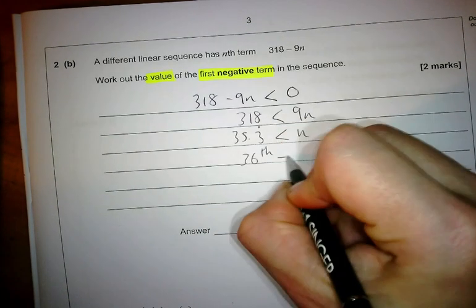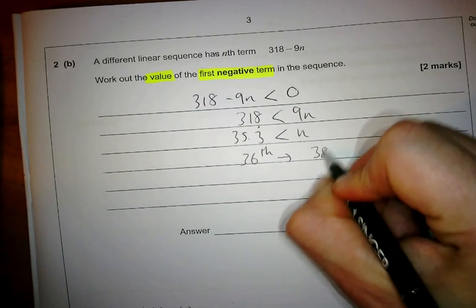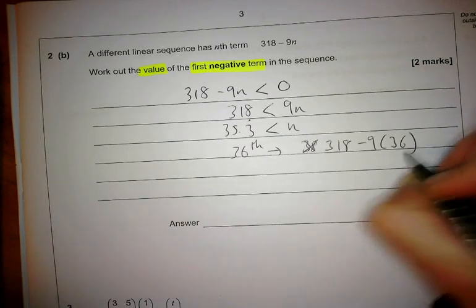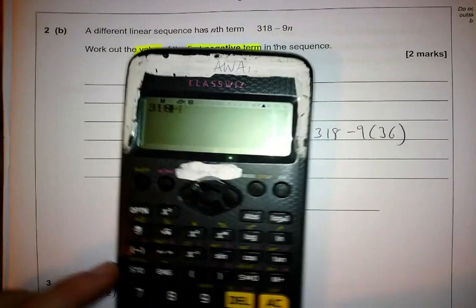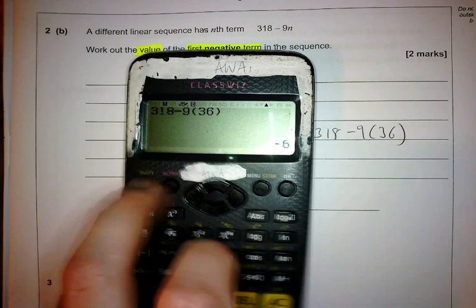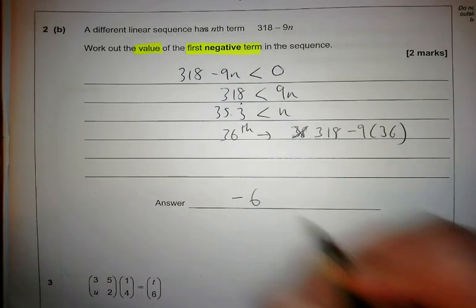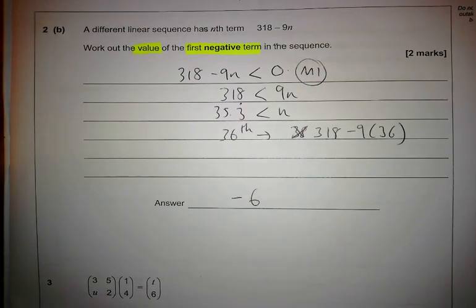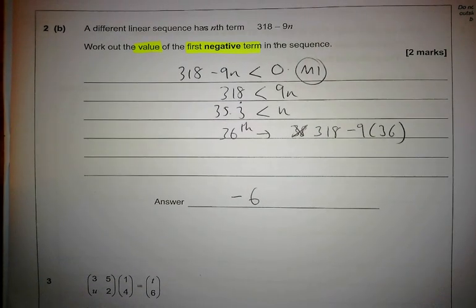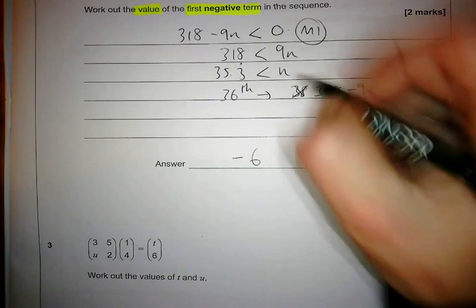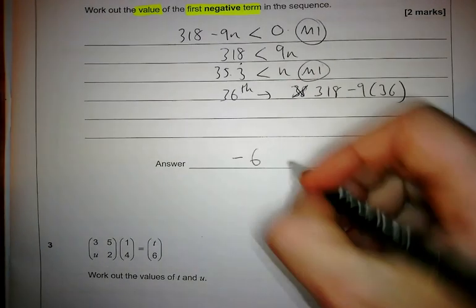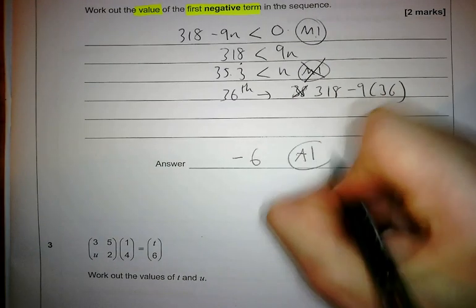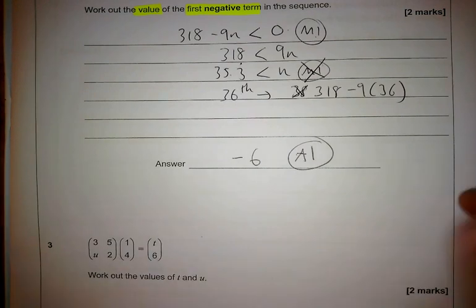So the 36th term is when n is 36, so the value of the 36th term is 318 minus 9 lots of 36. Gives me negative 6. You would get 1 mark for forming an inequality, like this. 1 mark for getting up to this line, dividing 3 by 9, and then full marks for, sorry, it's only 2 marks. 1 mark for forming your inequality, your second mark is for negative 6 as your final answer.